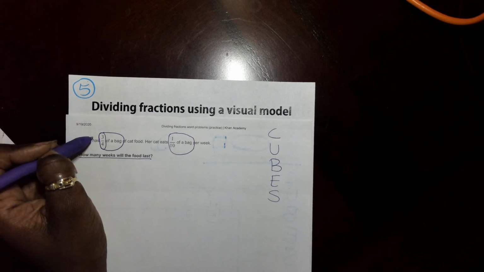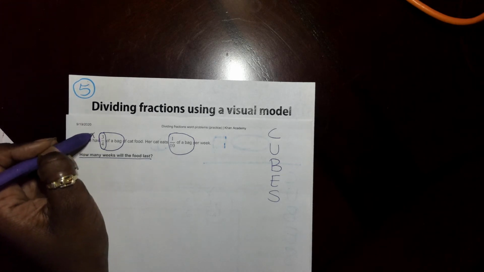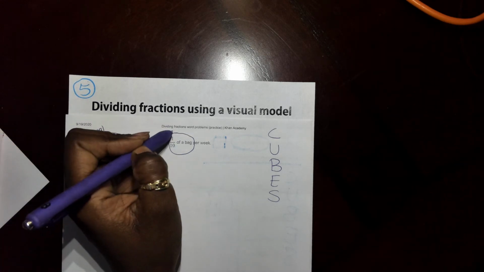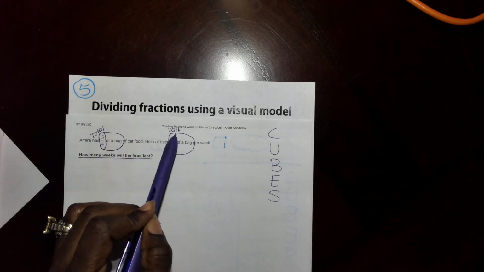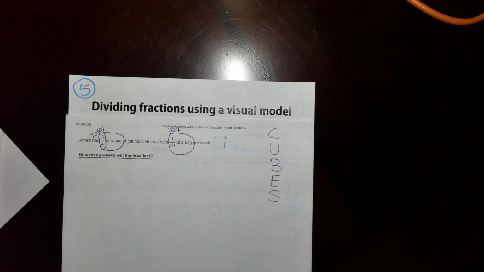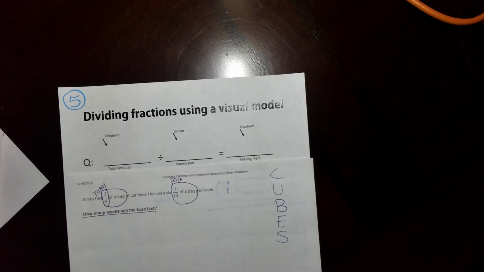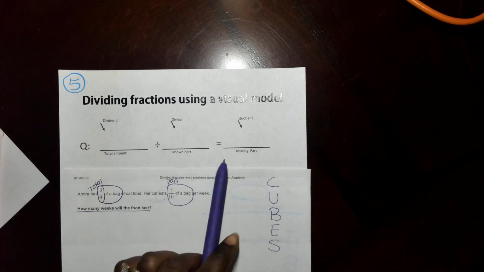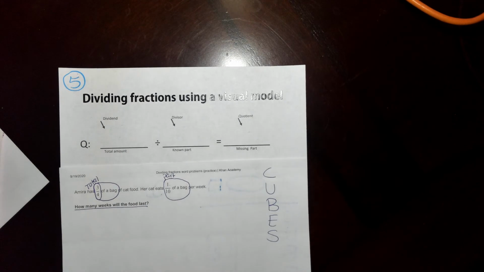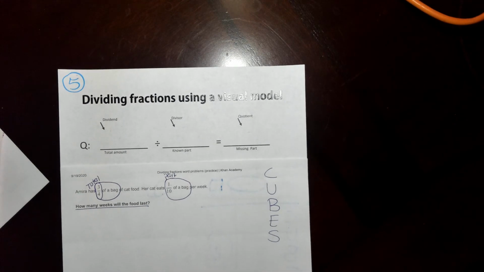Okay, so she has 3/4. That's the total that she has, and she eats 1/10 of a bag per week. So this is a part, and we know that when we have a total and a part, that lets us know we are going to use division. Remember that division tells us the total amount, and we are dividing it by the part that we do know about to find what is called the missing part or missing piece, which is known as the quotient in division. All right, so we boxed in our terms.